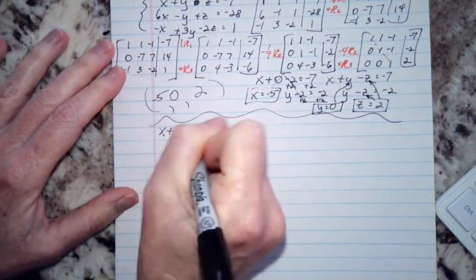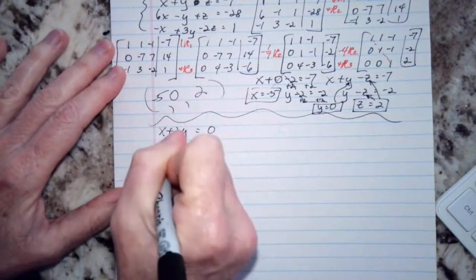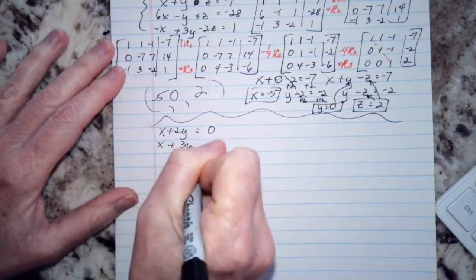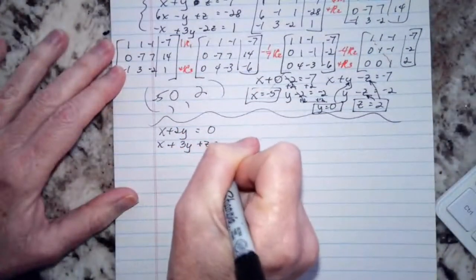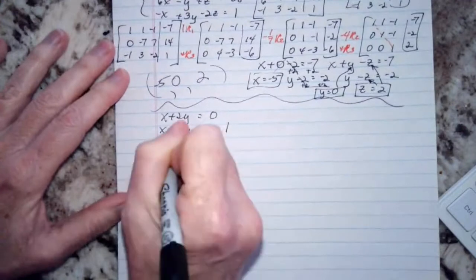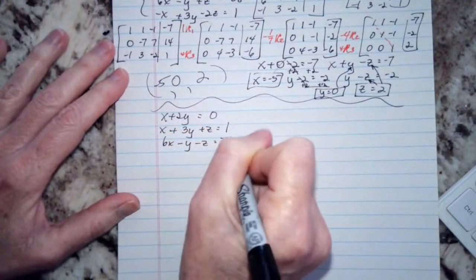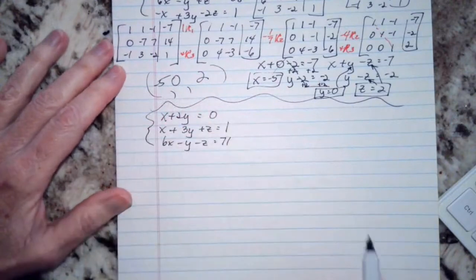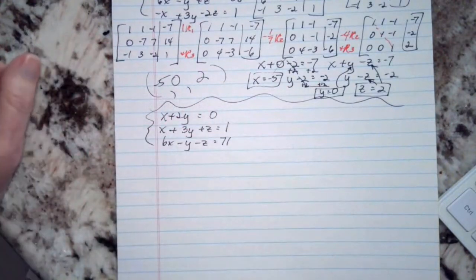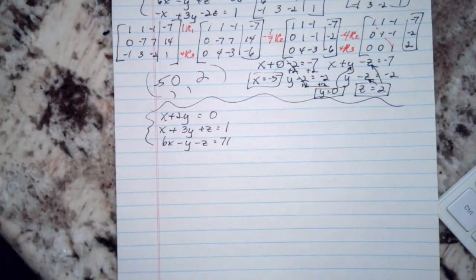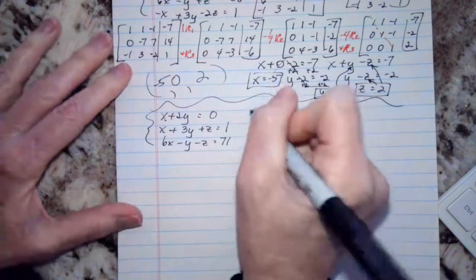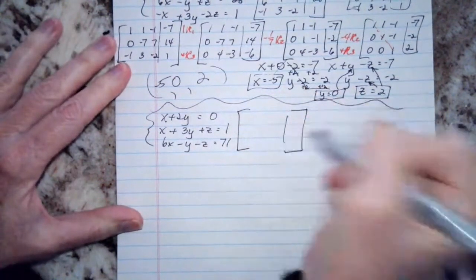Let's start with x plus 2y equals 0, x plus 3y plus z equals 1, and 6x minus y minus z equals 71. Okay, in order to play the game, you have to convert that into an augmented matrix. So let's see what we can do here.